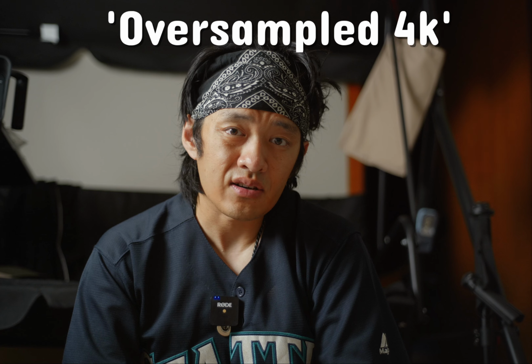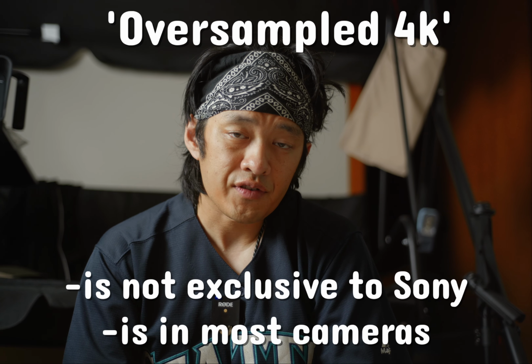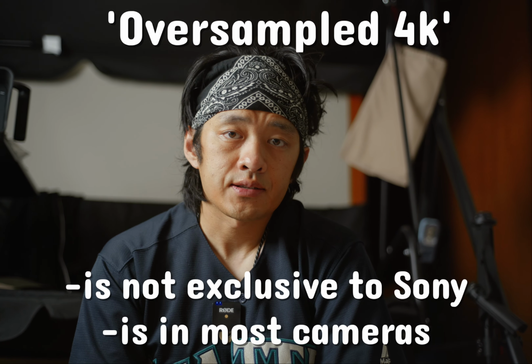And yes, I know the argument that the 4K video is oversampled from a 7K sensor. But guess what? 4K video in a Lumix camera, Nikon Z6 III, or any 24 megapixel camera is also oversampled, just that it is from their 6K sensor. But I've noticed Sony shills like to brag about their oversampled 4K video like it's something that's exclusive to them, when in reality, any 4K footage out of a sensor with more than like 12 megapixels is oversampled to an extent.